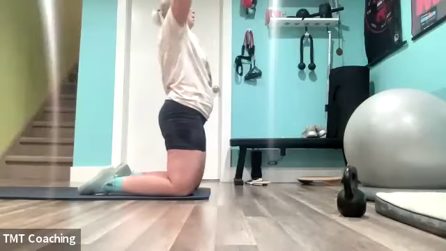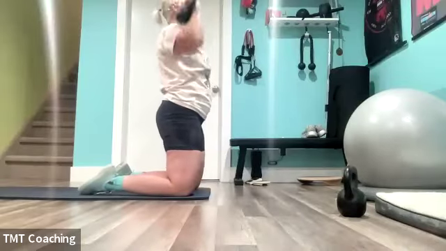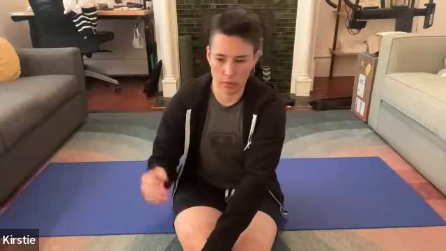Or both knees on the ground. You're making a big L shape with your body. Nice job. 10 per side, tall kneeling, overhead press. If you need to take a half kneeling position, that's like taking a knee, well, that's what I did in soccer when someone fell down. You could do that too.